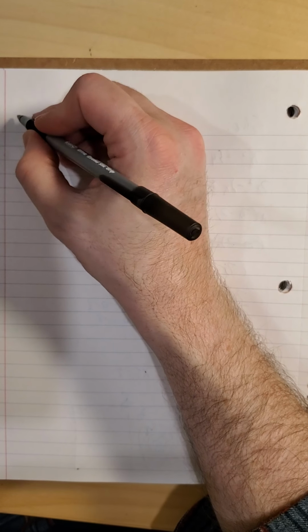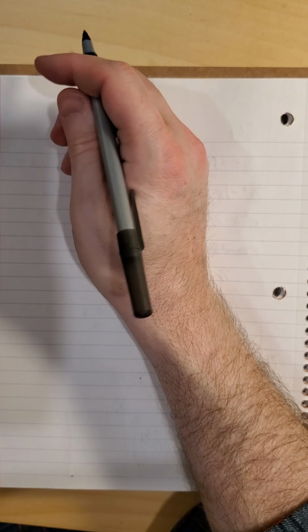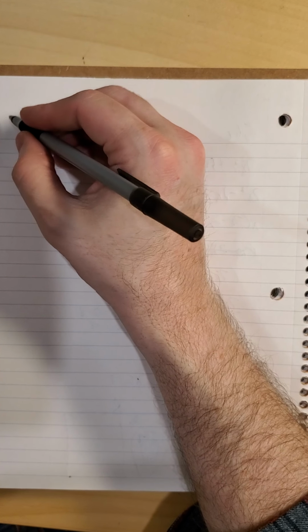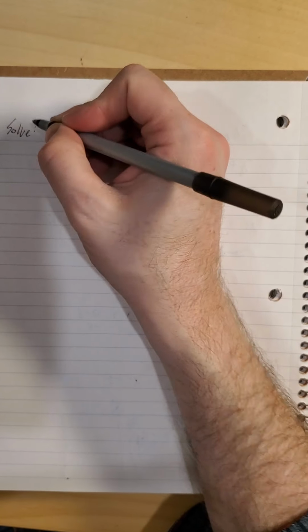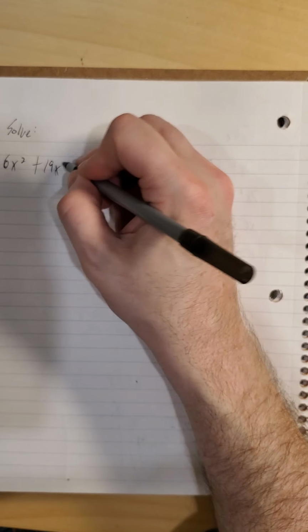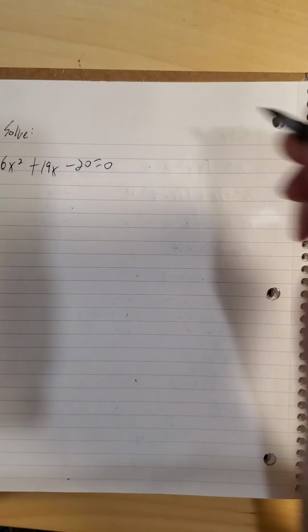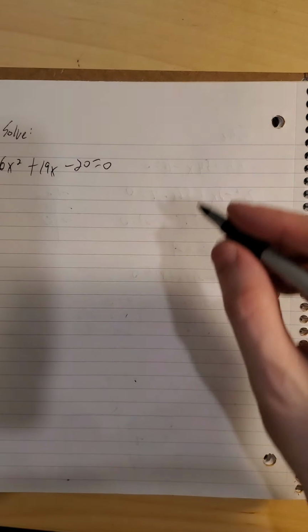Okay, so now I'm going to have you try one out. So once I put up the problem, go ahead and pause it, run through the problem, and see what you come up with. We've got 6x squared plus 19x minus 20 is equal to 0. So go ahead and pause it. Solve that problem. Okay.